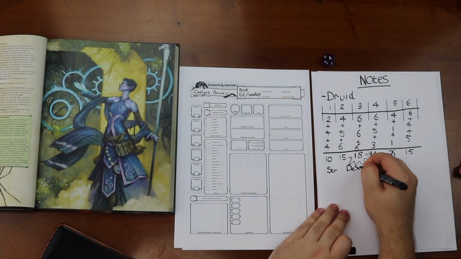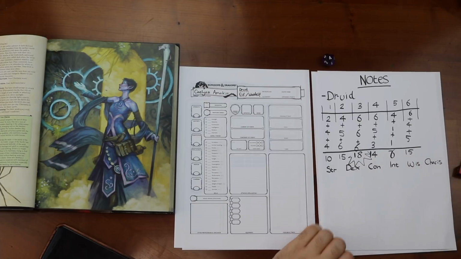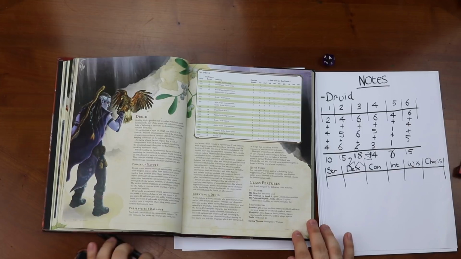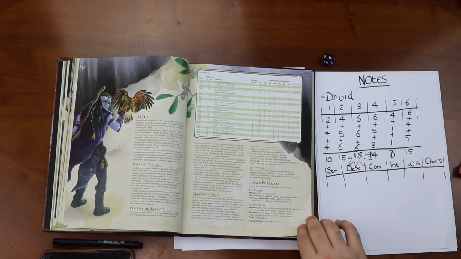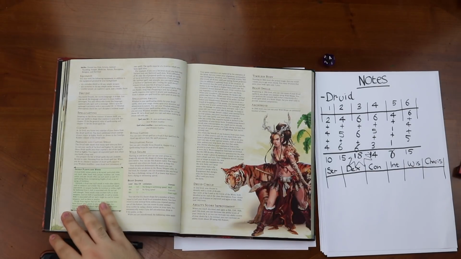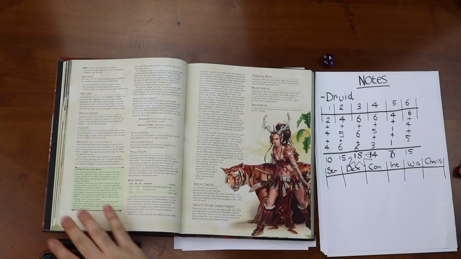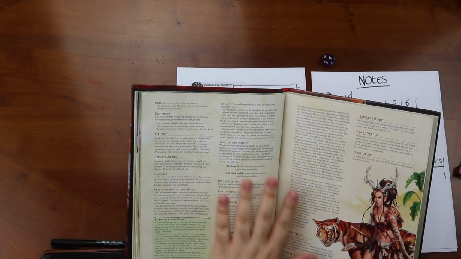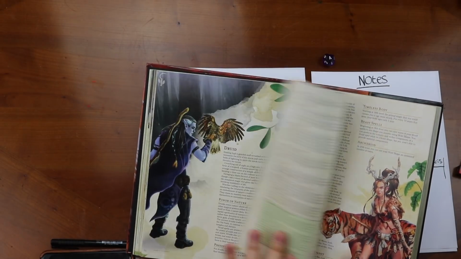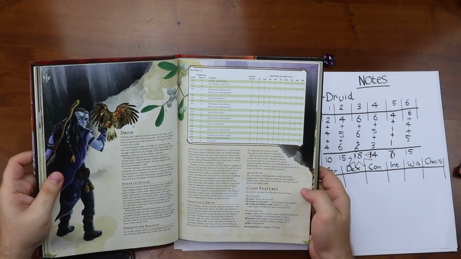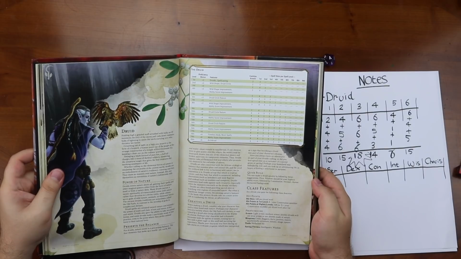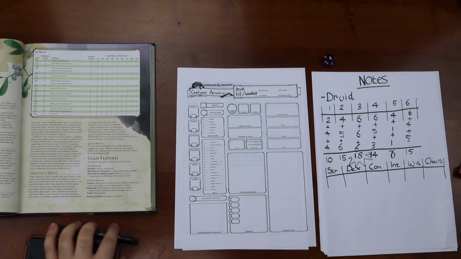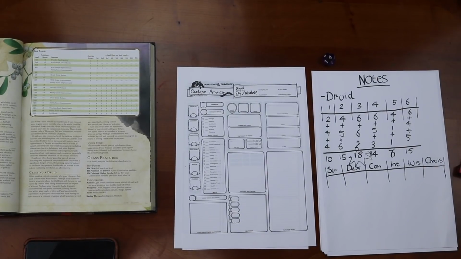So now it's time to pick where we think each of these stats should go into our various attributes. If we turn back to the Druid page, we can figure out which stats are going to be most useful for our class. So according to the book, Druids are spellcasters. It's going to be a really big feature of being a Druid. And it looks like Wisdom is the stat that they use to cast those spells. That's not always the case. Wizards, for example, use Intelligence. Some other classes use Charisma. So make sure to check that in your class before you put any stats down.